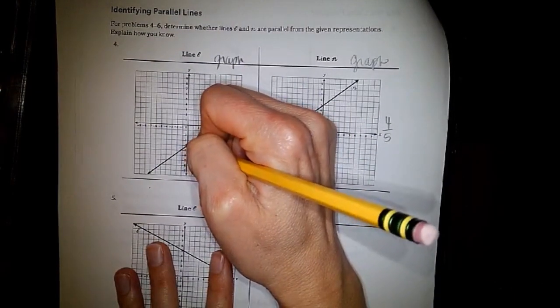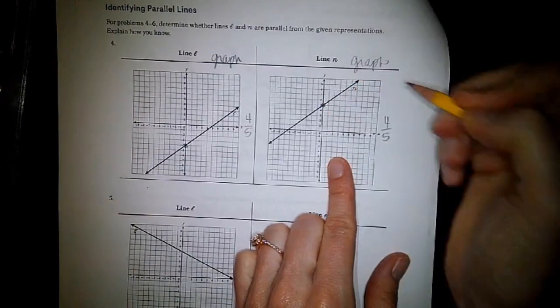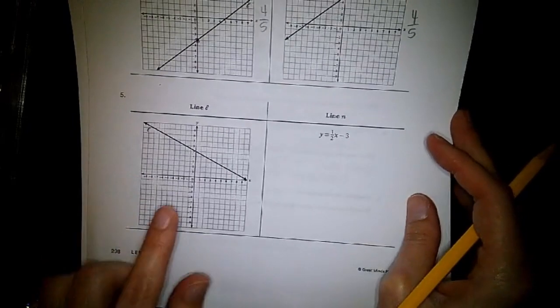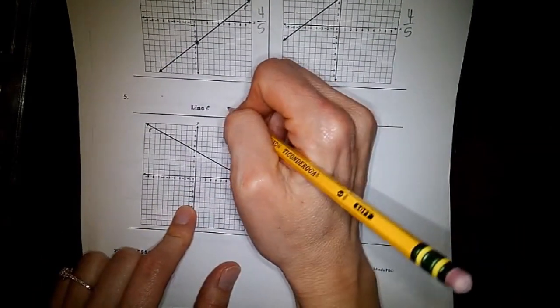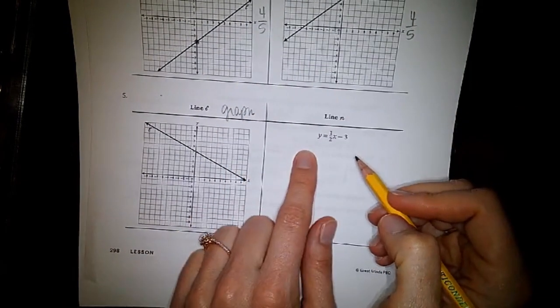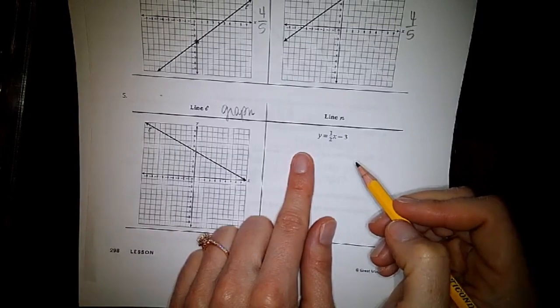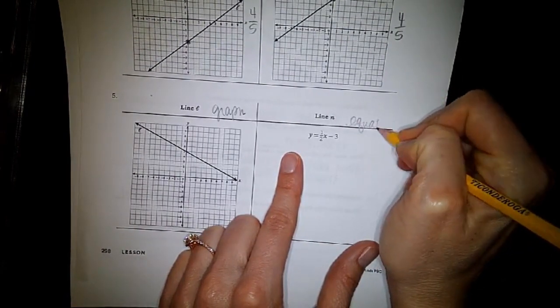Okay, this one is at -4, and this one is at +5. Okay, so everybody look at number 5. What representation is this? A graph. And what kind of representation is this? An equation. Okay, so ready? Go.